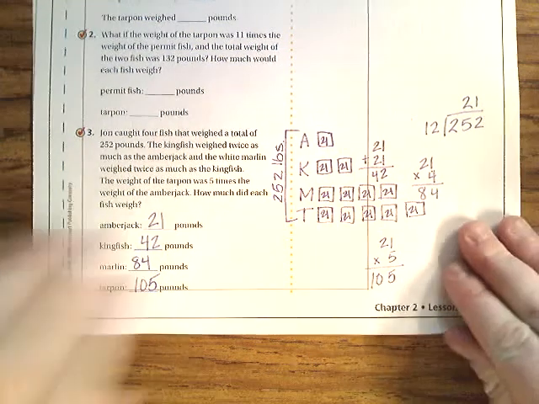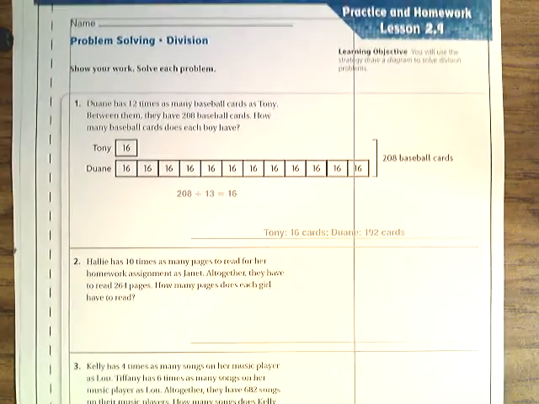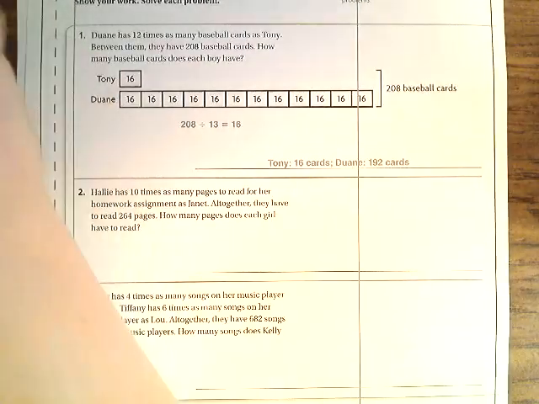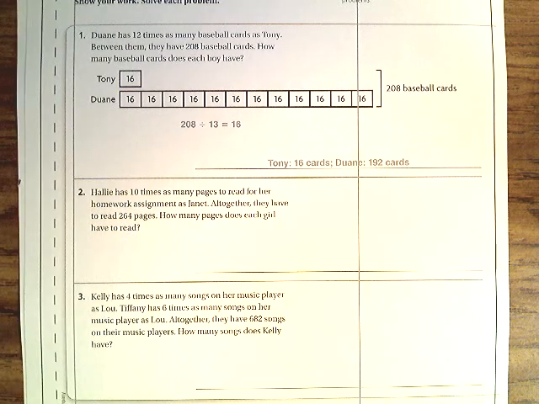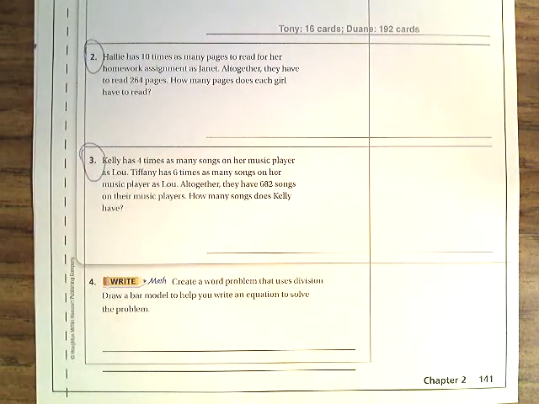All right, I want you to go to your practice and homework page, which is page 141. Page 141, there's not very many problems on this page because it takes a lot to solve these problems, okay? So they did number 1 as an example for you. I want you to work on number 2 and 3. 2 and 3. Okay, you are going to have to draw bar models on page 141.